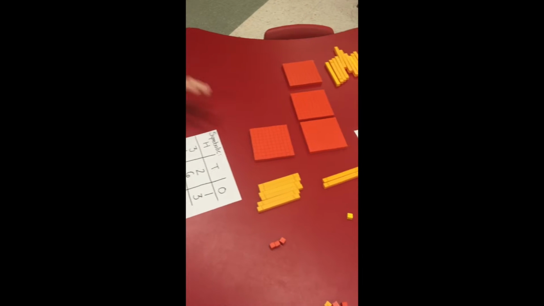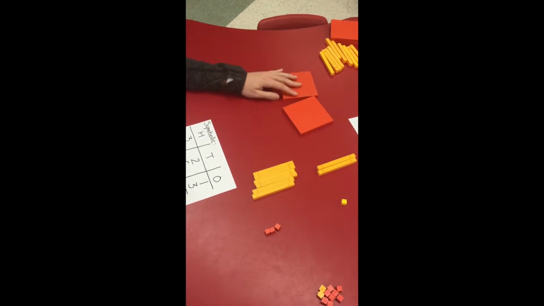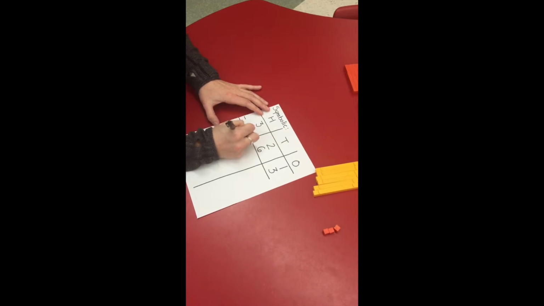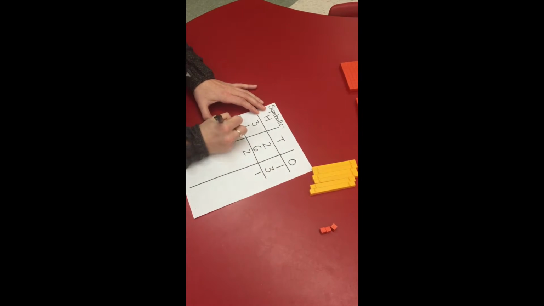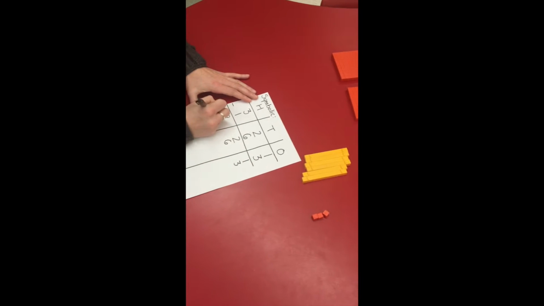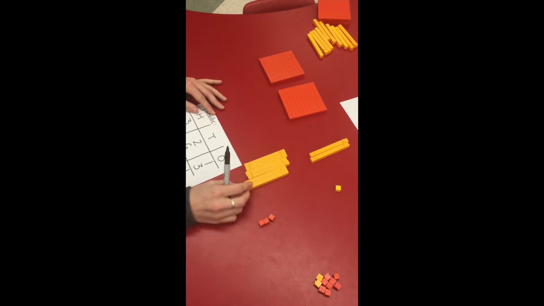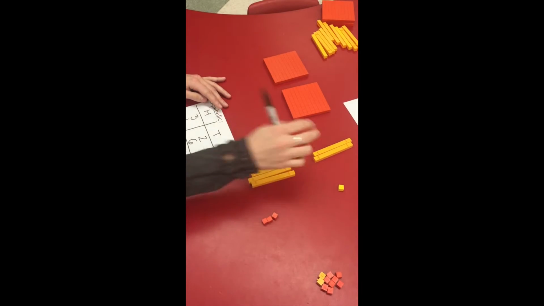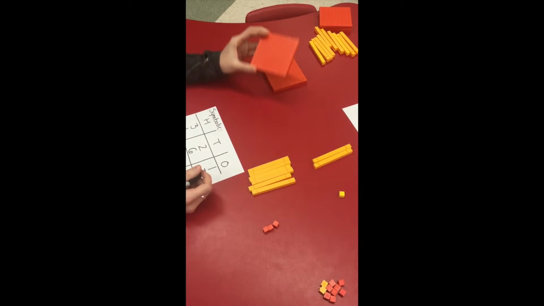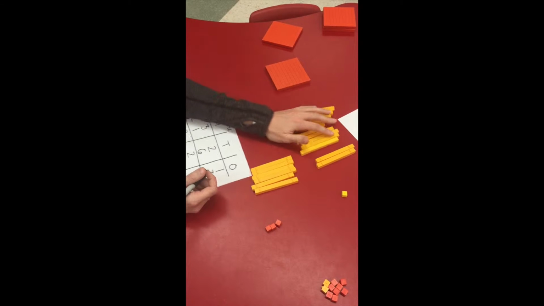First, I'm going to start with the hundreds and get rid of them. So I'm left with 221 subtracted by 63. I'm going to move to the tens place value, and I know that I cannot subtract 60 from 20. Therefore, I'm going to trade a flat for 10 rods because they're the same. So, trade in. Now I can subtract.